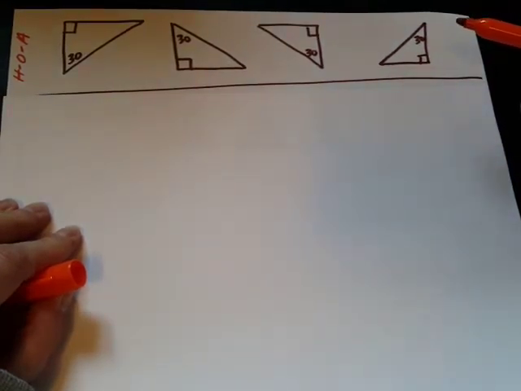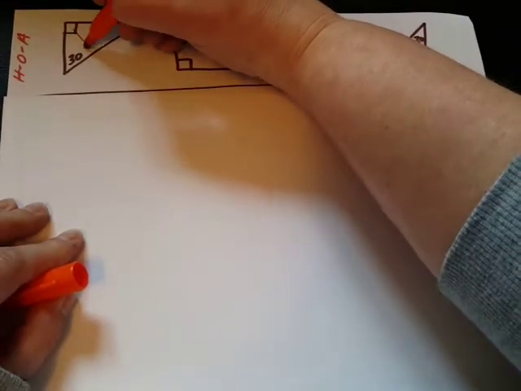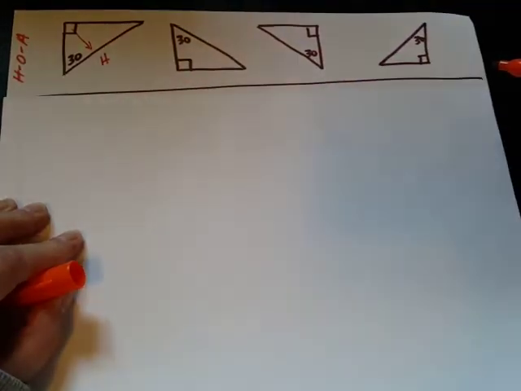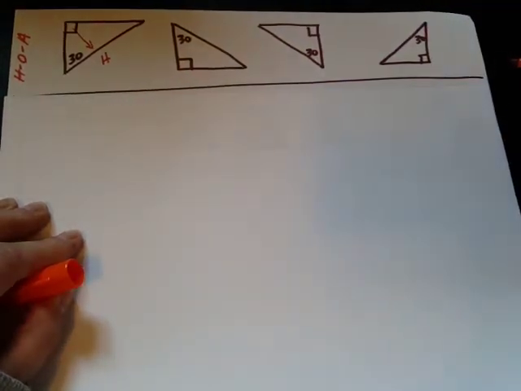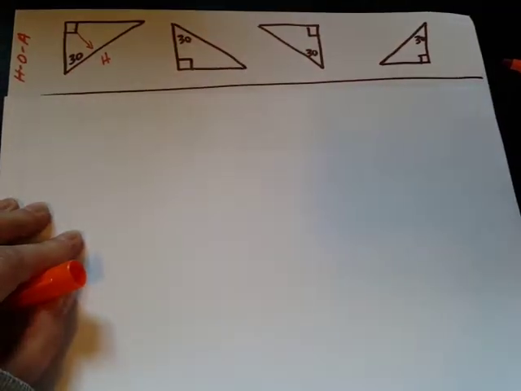So our first one is look at where's the hypotenuse. So like in Pythagorean theorem, we're looking at the right angle and we're going across from it. So that one's going to be our hypotenuse. And this is the length of the side that we're referring to.